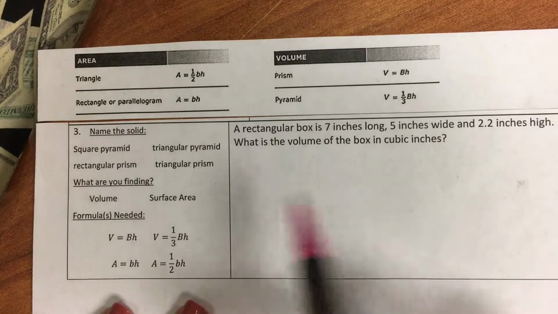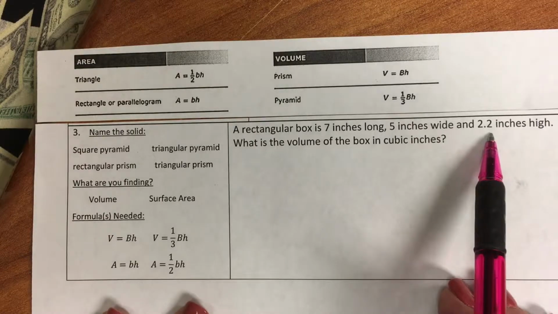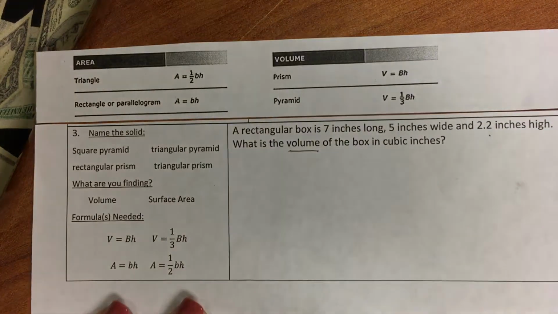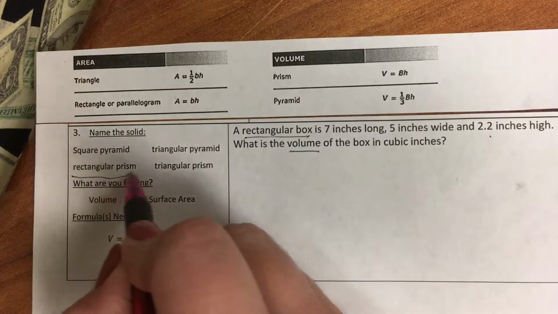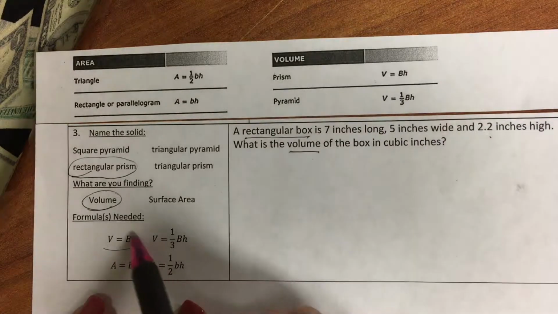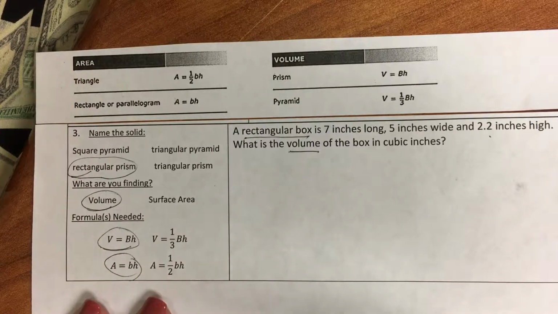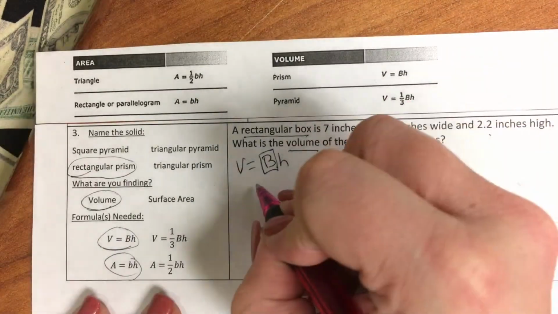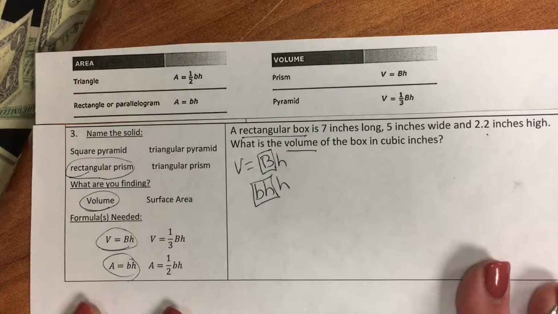Okay, number 3. A rectangular box is 7 inches long, 5 inches wide, and 2.2 inches high. What is the volume of the box in cubic inches? Okay, so I'm solving for volume. It's a rectangular box. A rectangular box is in the shape of a rectangular prism. Solving for volume, so volume of a prism is big B times H. I have a rectangle base, so that big B is going to get replaced with base times height. And then I'm going to multiply it times the height.